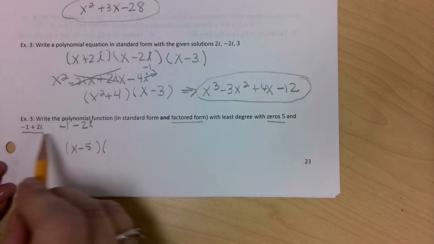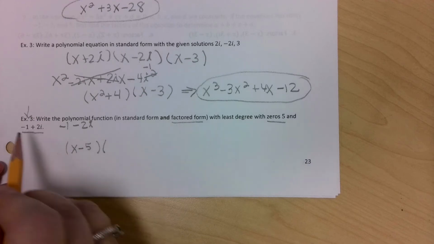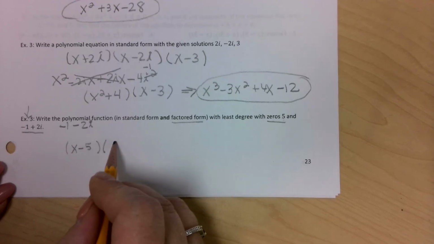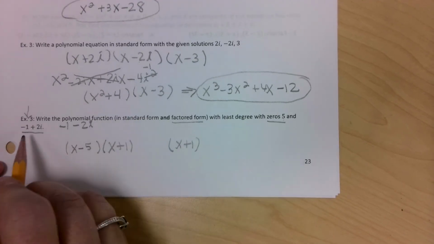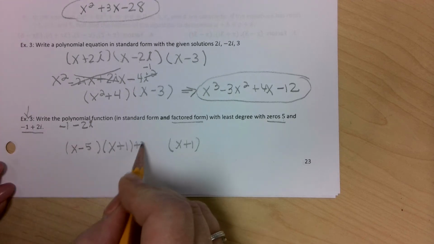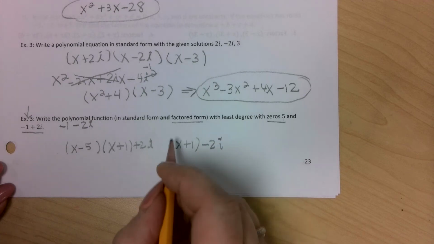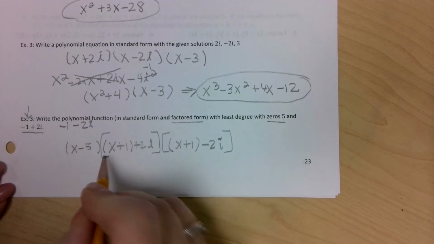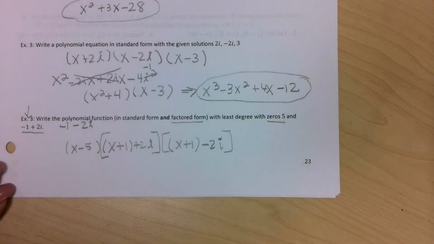So how do I write these? We always look at the number part, -1. Just like we had 5, -5, we have -1, we're going to have x plus 1. So I'm going to write that for both of them. So I have x plus 1 plus 2i and x plus 1 minus 2i. Now I wrote it this way because it's a lot easier to multiply if you think of this as a binomial times a binomial. So here it is in factored form.